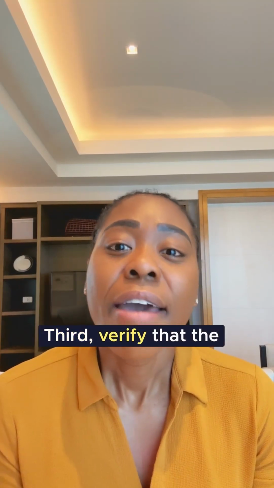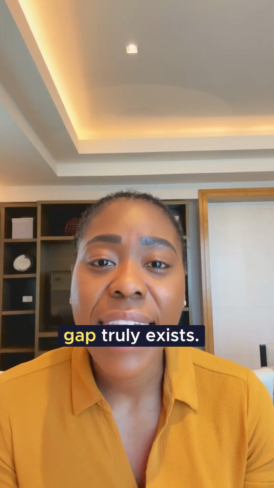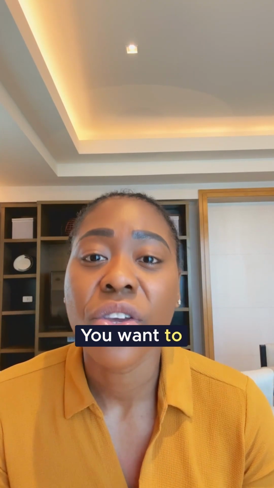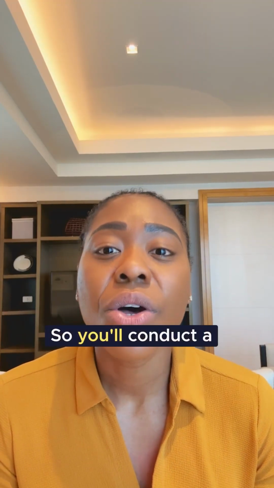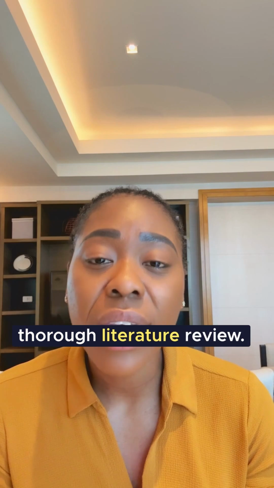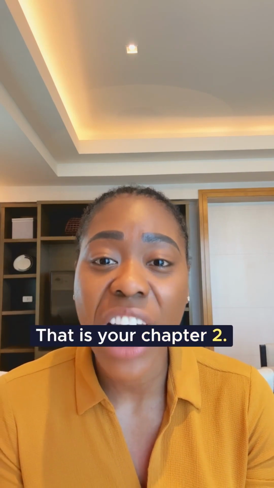Third, verify that the gap truly exists. You want to fact check that. You want to validate that information. So you'll conduct a thorough literature review. That is your chapter 2.